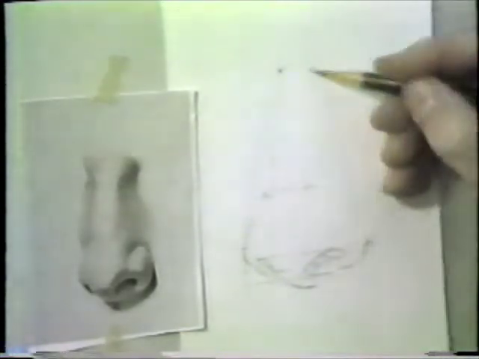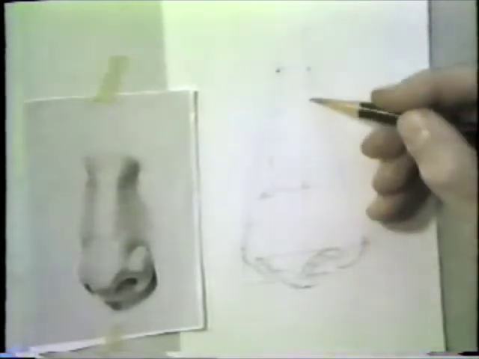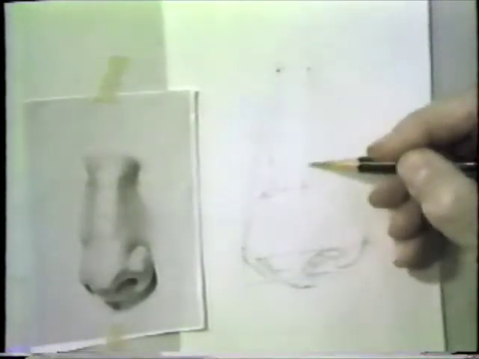So all we have to do is come down like this and belly out like this to find the front plane of our nose.